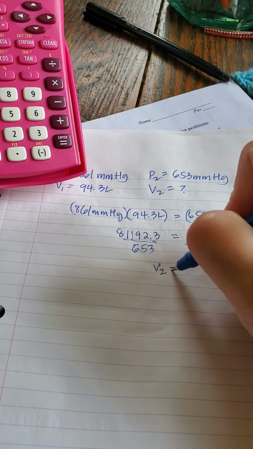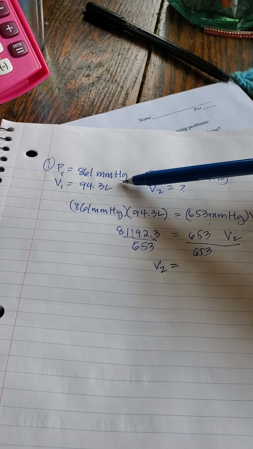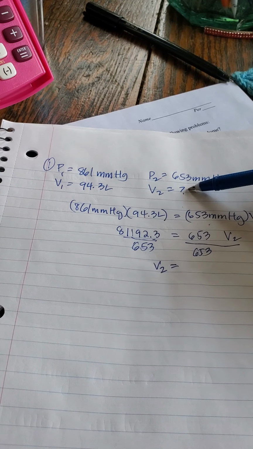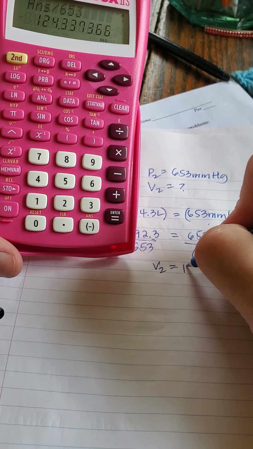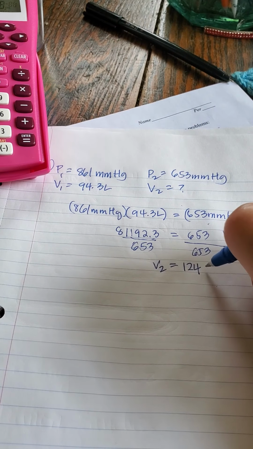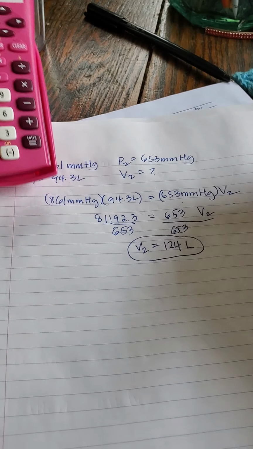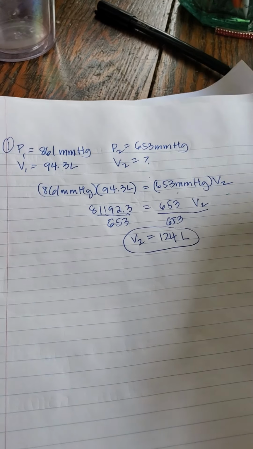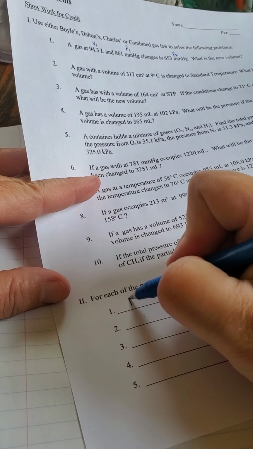So for my V2, when I look at sig figs, I'm looking at the original numbers in the problem: 3 sig figs, 3, 3. So I'm going to put 3 sig figs, 124. When I look for the unit, that's liters on V1, so V2 is going to have the same units. On this worksheet, at the bottom, it actually has a place for what kind of gas law this is. So this one would be Boyle's.